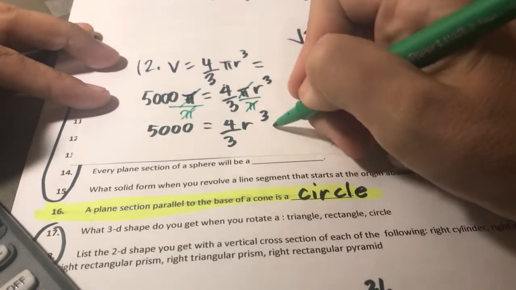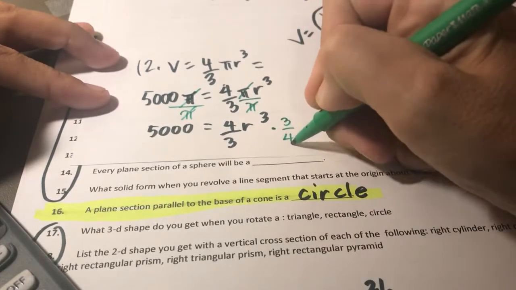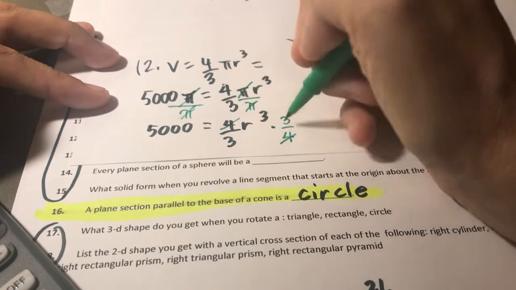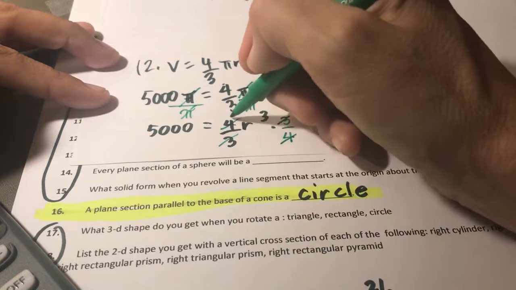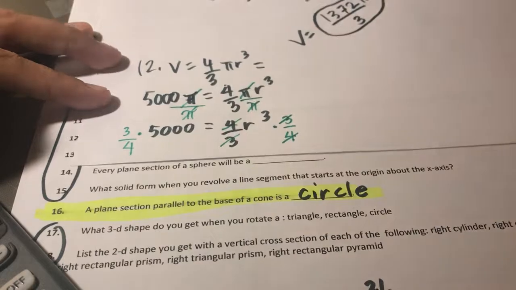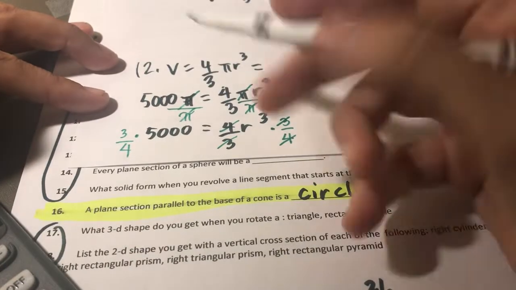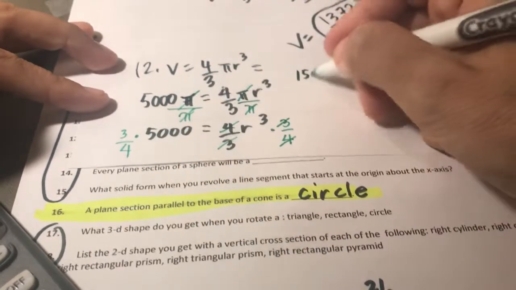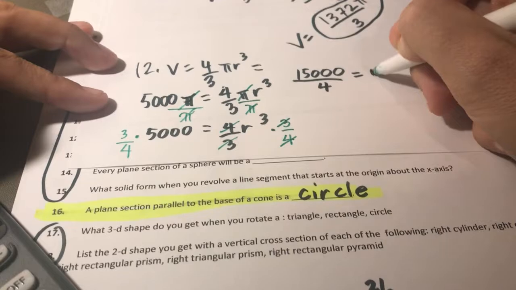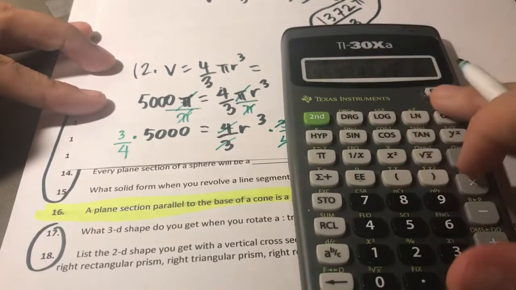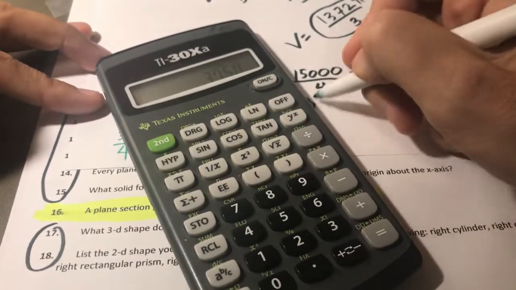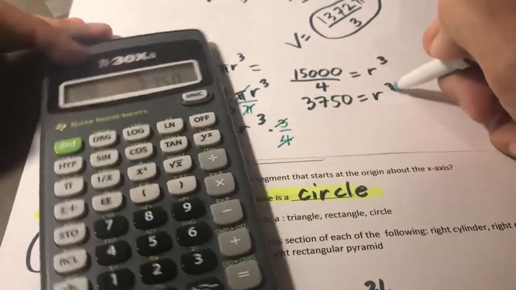Okay, now using a little algebra, notice I can multiply by the reciprocal. To get this to go away, I need to divide by 4 and multiply by 3. So to get rid of a fraction, you can multiply both sides by the reciprocal. That's a trick from middle school that is very helpful. And so now I can rewrite the problem. It's 3 times 5,000, so it's 15,000, divided by 4 equals the radius cubed. So let's see what we get. 15,000 divided by 4 is 3,750 equals radius cubed.